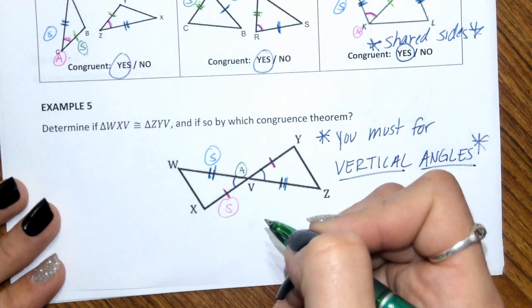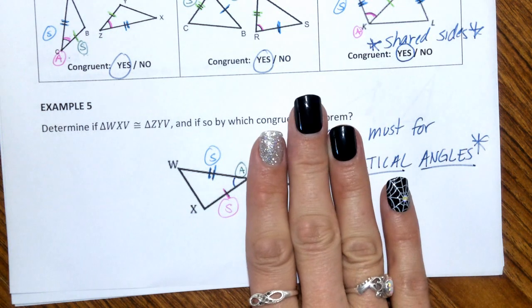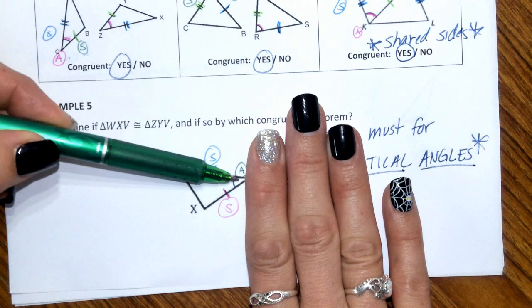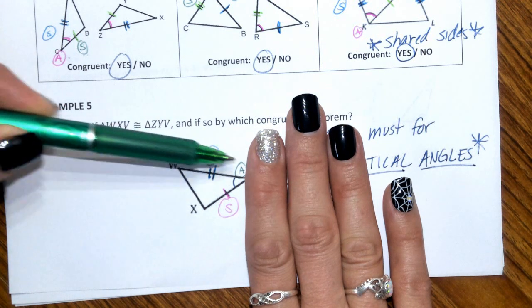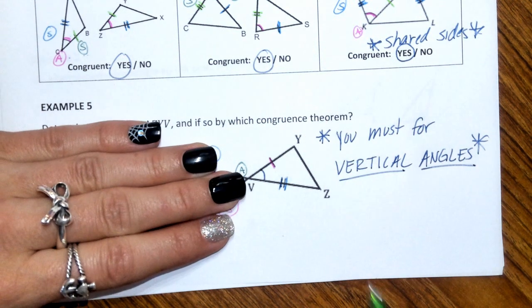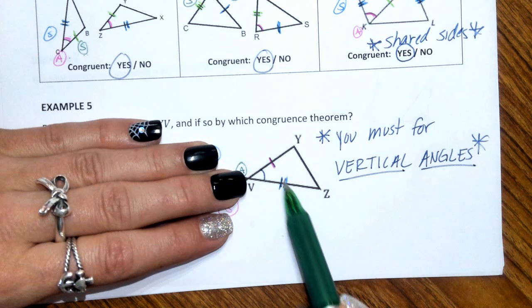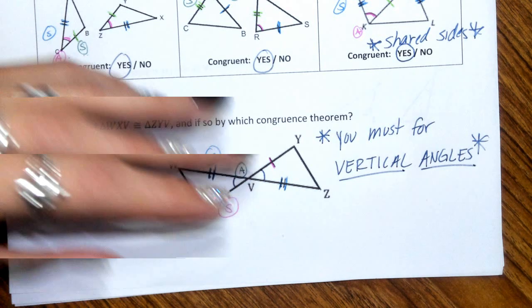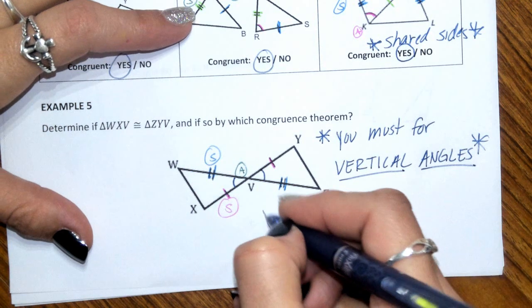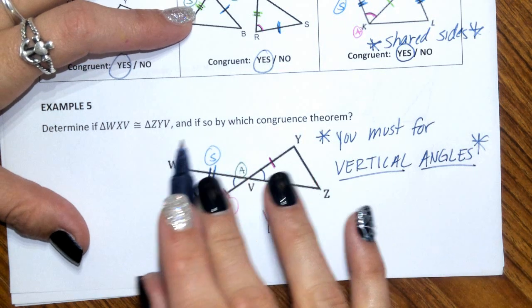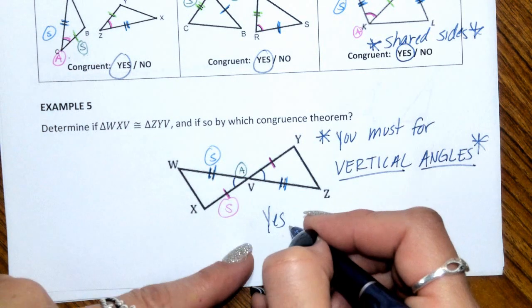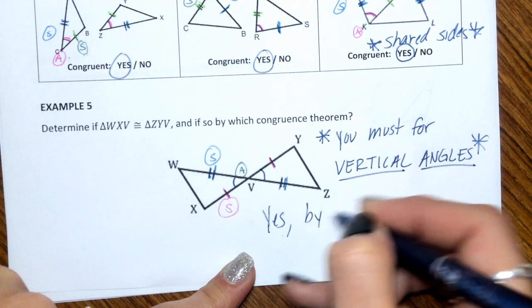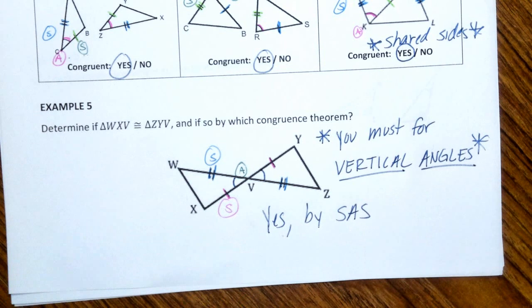Okay? So now that we have these vertical angles, since they're connected, I can just look at one and say, okay, the angle is between the two sides. So I have SAS. Double check the other one. Is the angle between the two sides? Yes. So here we do have congruent triangles. So to answer, are they determined to be congruent? Yes, they are by side, angle, side, SAS.